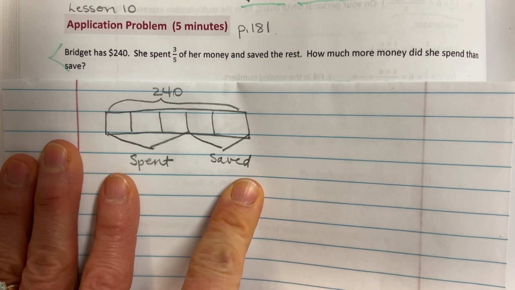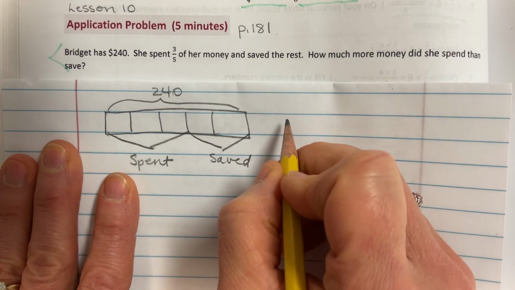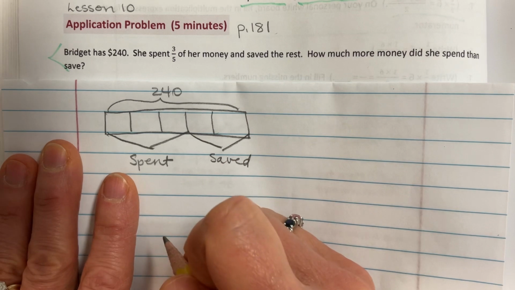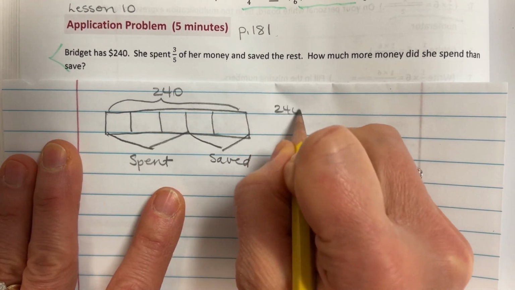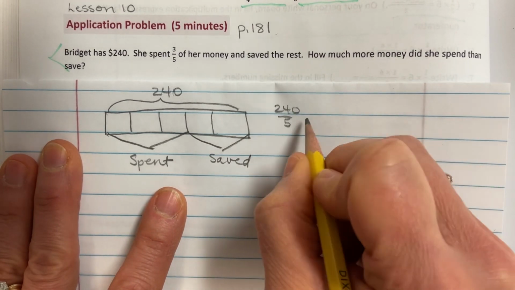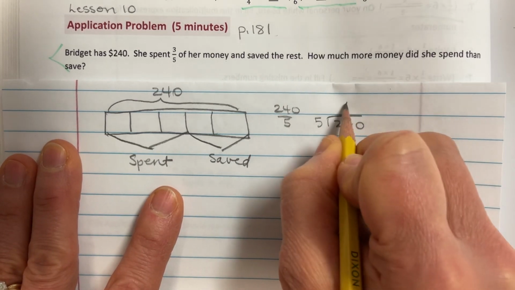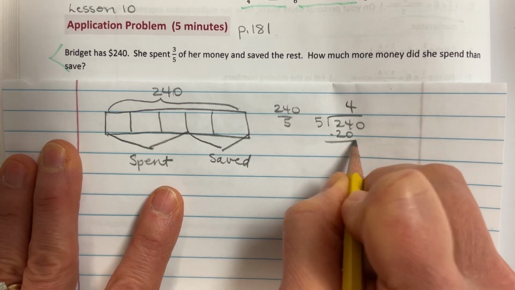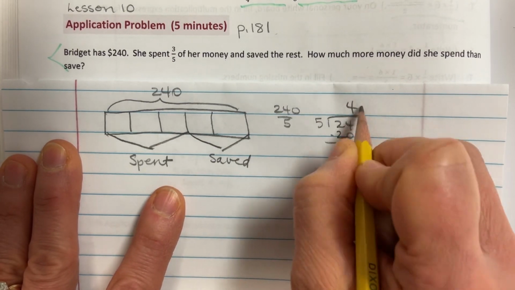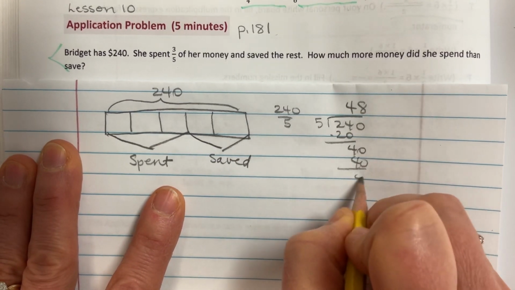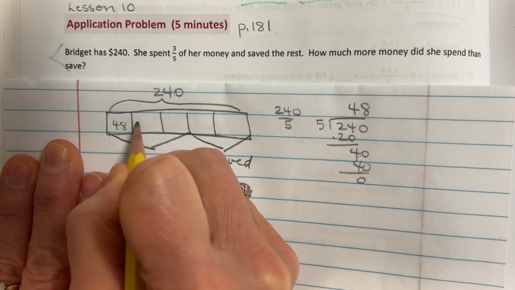Okay, well, if you have $240 divided into 5 boxes, you might not be able to do that in your head, so let's just do that off to the side. 5 goes into 24 4 times. 5 goes into 40 8 times. So 48 goes in every box.